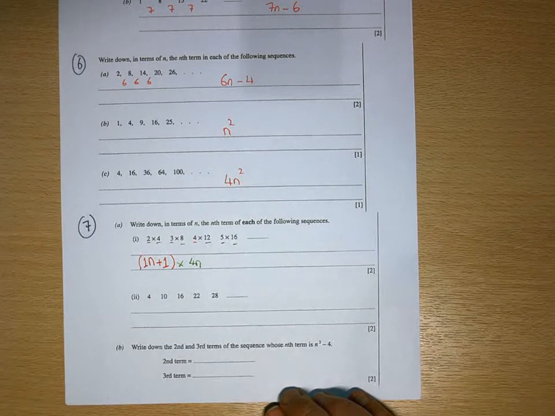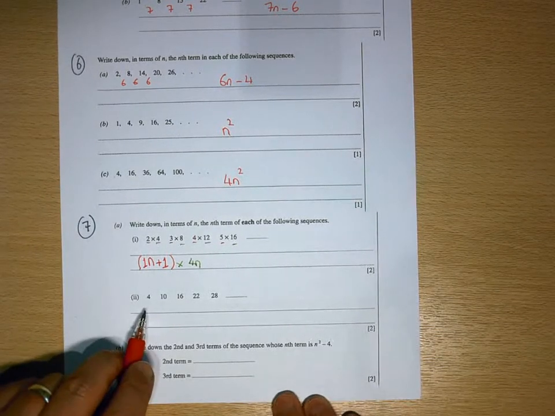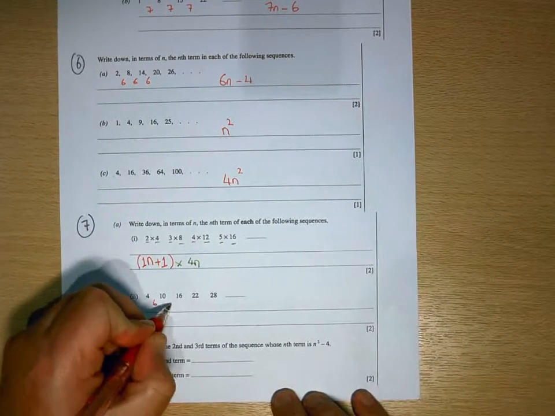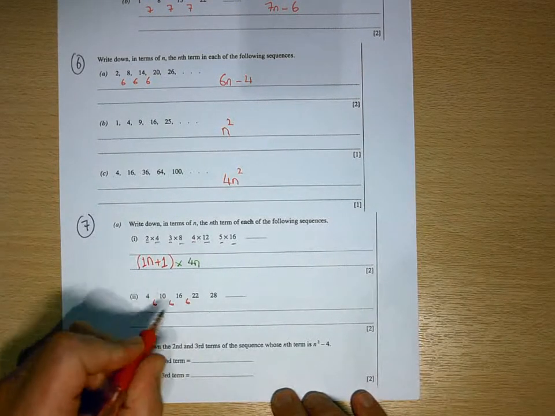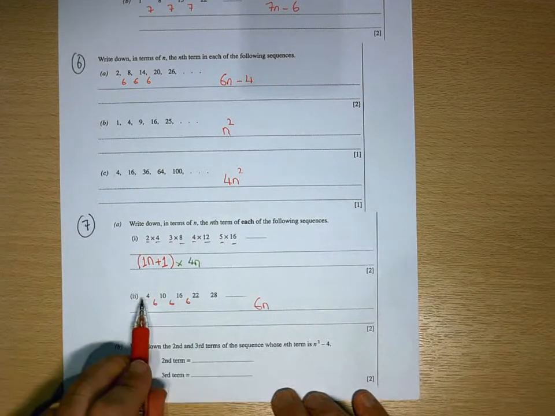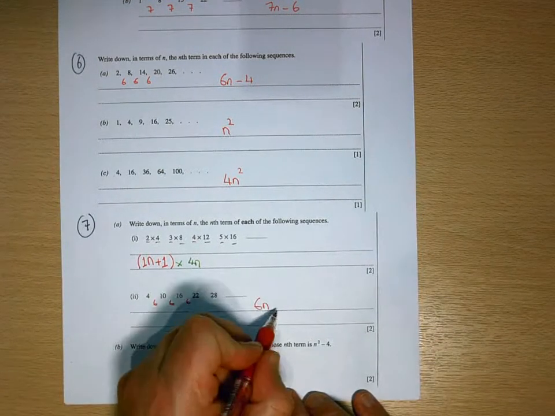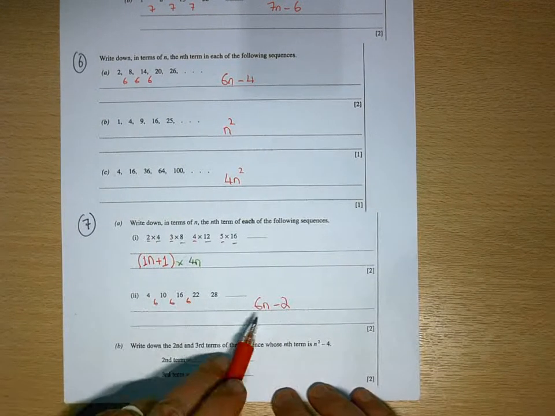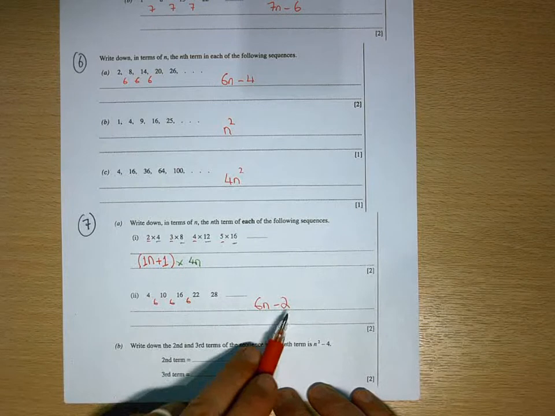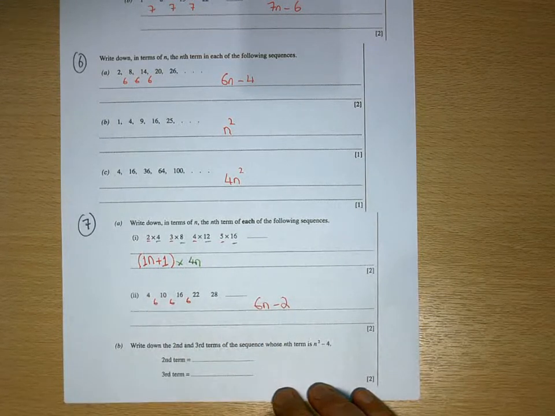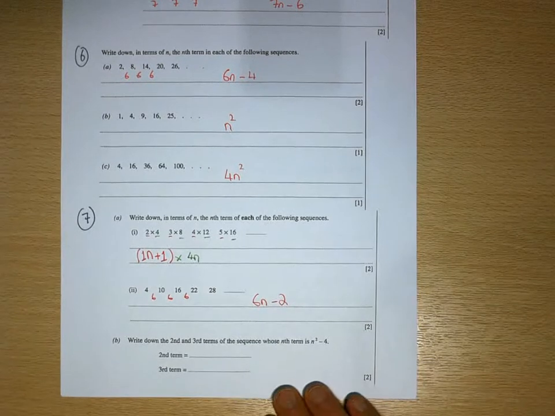And then for the second sequence, this one's going up in 6s, so we're back now to the normal method. This is going to be a 6n rule. Is the first term 6? No, it's 4, so we have to subtract 2. Check it with the second term. 2 6s are 12, take away 2 is 10. 3 6s are 18, take away 2 is 16. So we know that that's our rule.